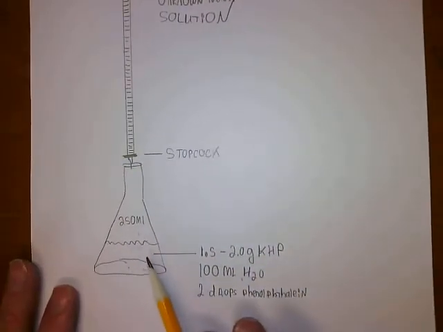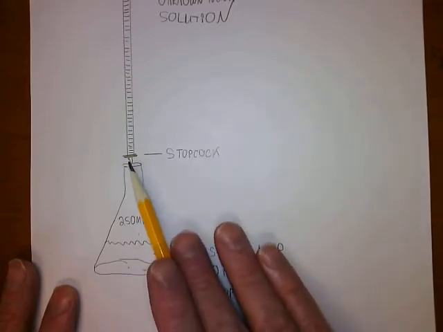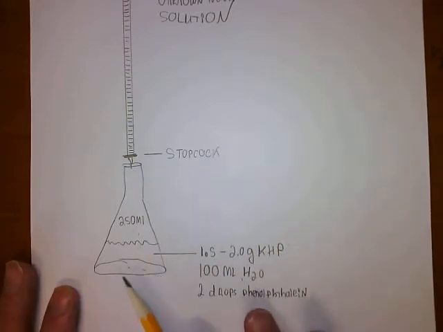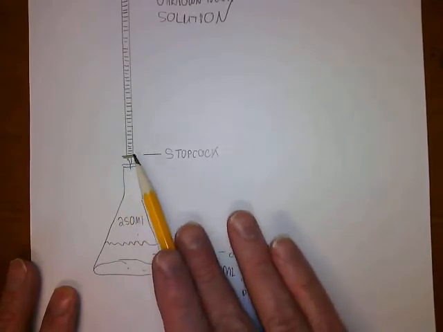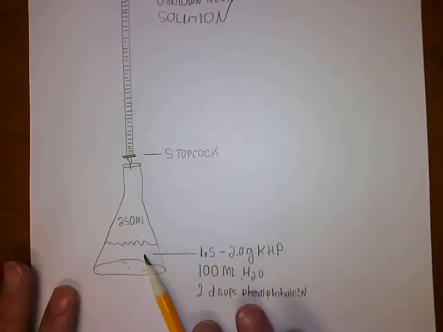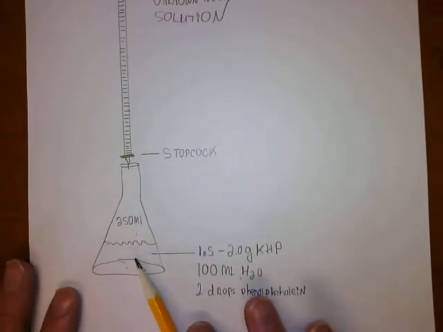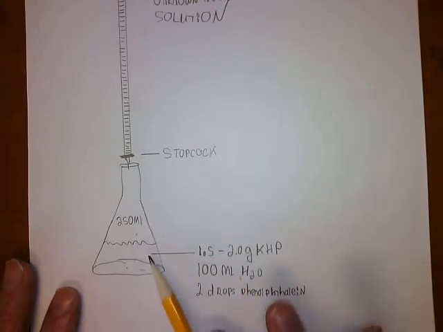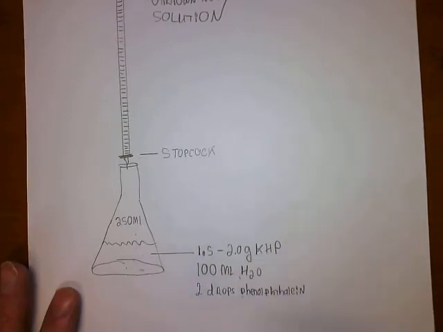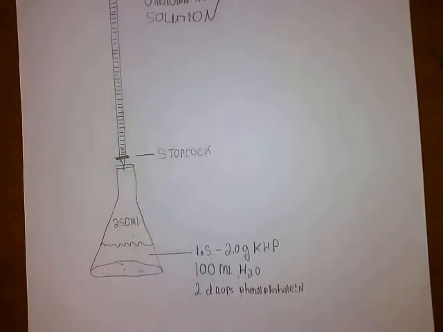Once all the KHP has been used up, the next drop goes in. There's no more KHP for the NaOH to react with. Now there will be an excess of hydroxide in solution, and the indicator will do its thing, and the solution will change from colorless to bright pink, and that's how you know when to stop the titration.